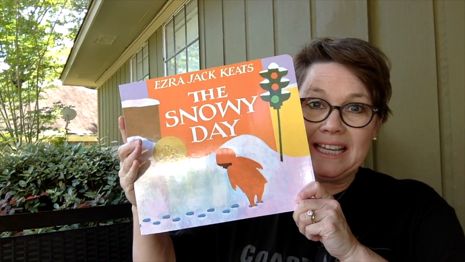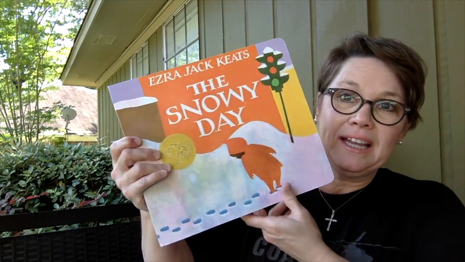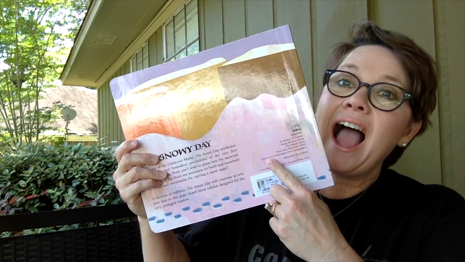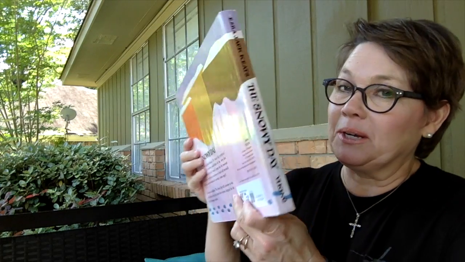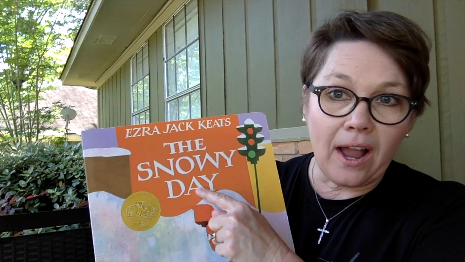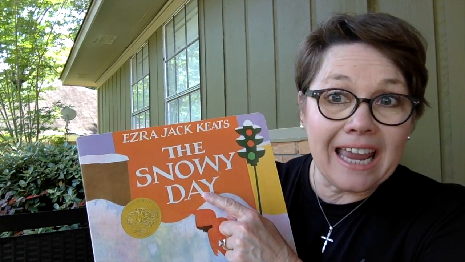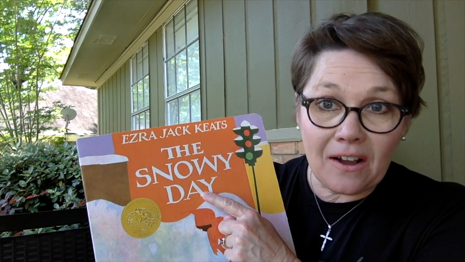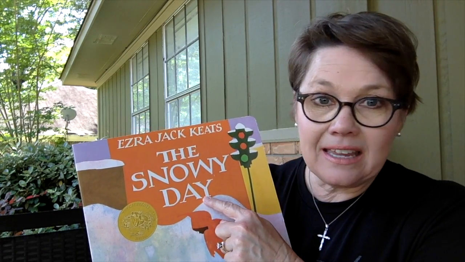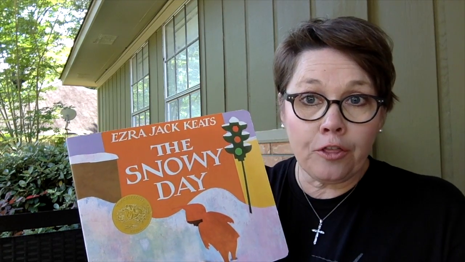What part of the book is this? Yes, this is the front of the book. What part of the book is this? Yes, this is the back of the book. All right, and these words are what? That's right, these words are the title. And the title of this book is The Snowy Day. And Ezra Jack Keats is the author.